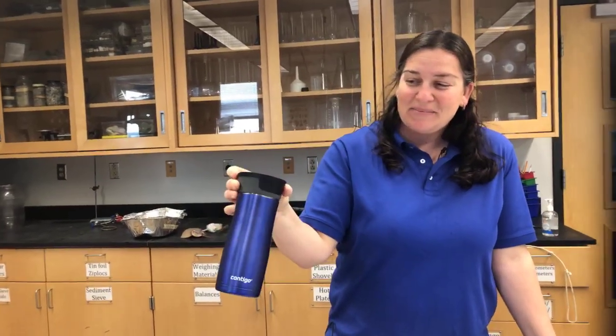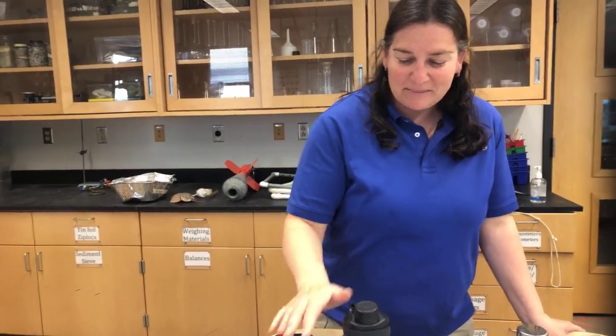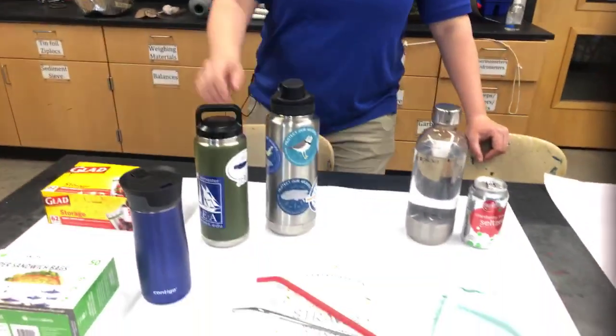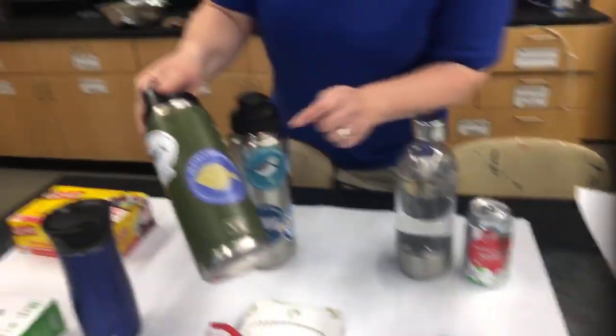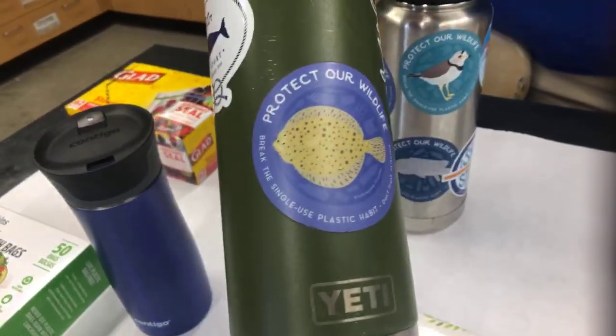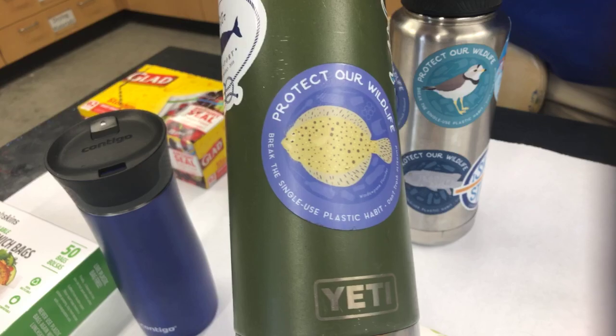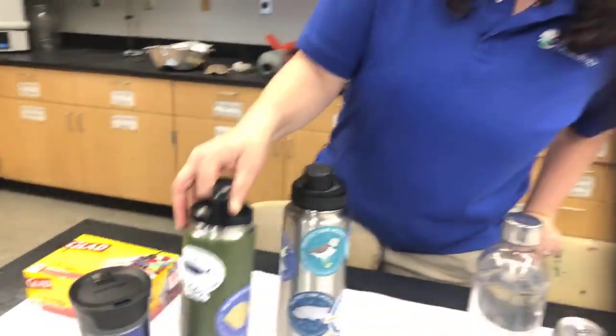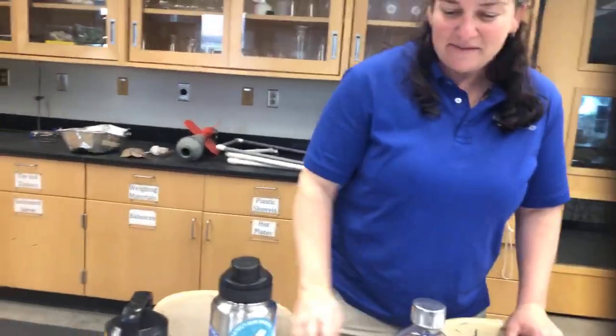They'll break down. So if you are a fan of Dunkin' Donuts or Starbucks and you like to have that morning coffee, instead of getting a cup that comes from a place like that, you may consider something like this, something that's reusable. And same thing, we've got our water bottles here, mine and Debbie's as well. Again, we'll give a shout out to protecting our wildlife and reducing single-use plastics. Hopefully some of our CRC students recognize those stickers.